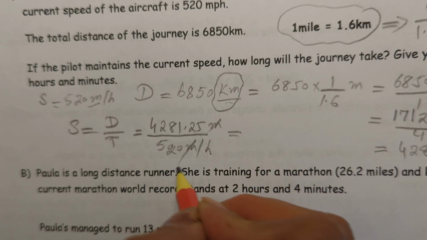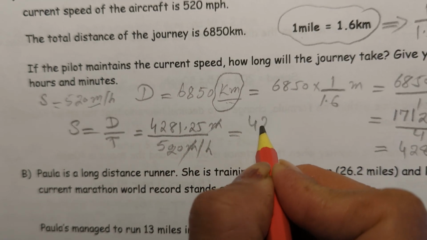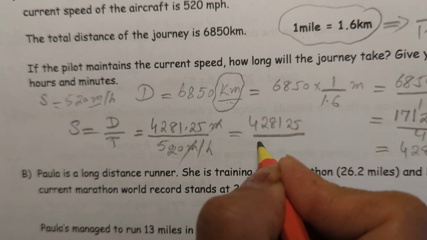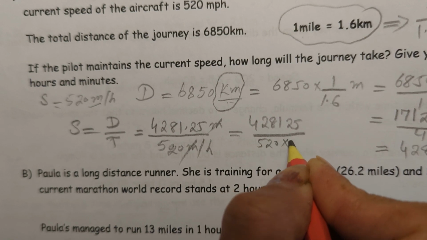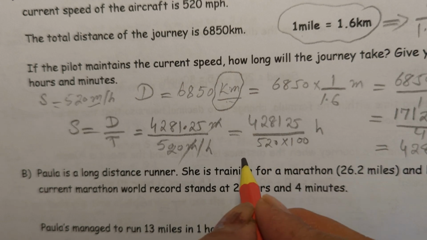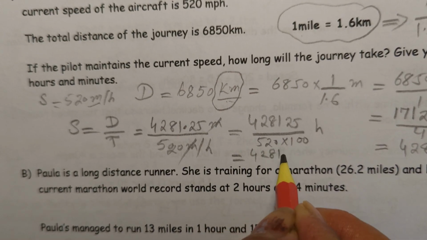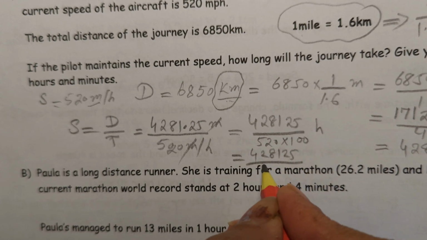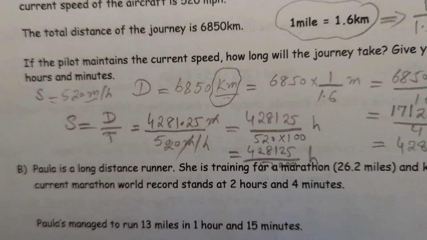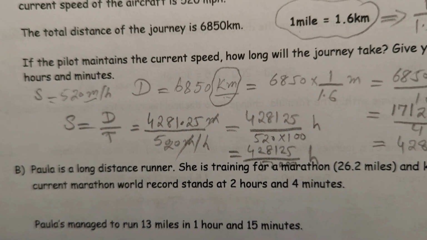Miles will cancel miles, and after simplification, 428125 divided by 520 multiplied by 100, because the decimal point gives 100 in the denominator. So we will check what the answer will be.